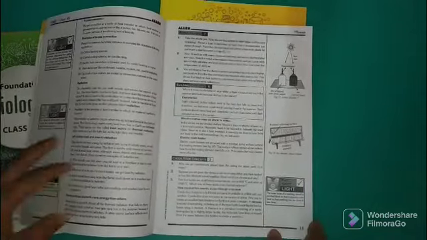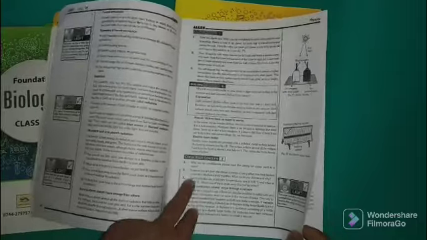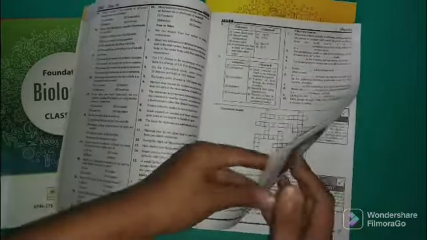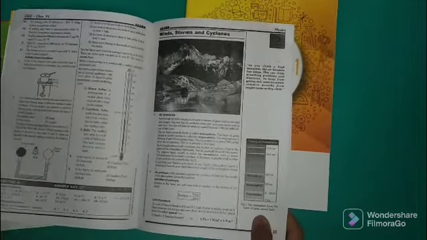Some concepts which are critical to understand are given in this section, that is building concept, and the same as before, check your concept questions. Then it is NCERT solution, then exercise, objective, and the next subjective. And here numerical problems are also given. Also activity based questions.